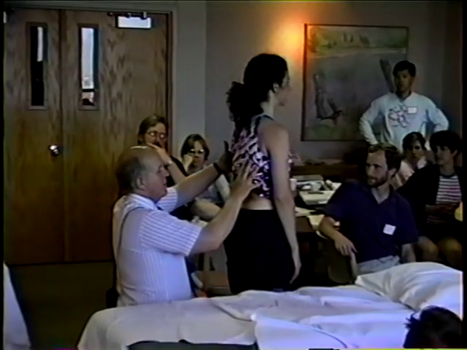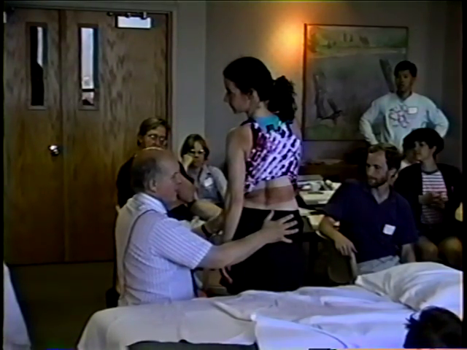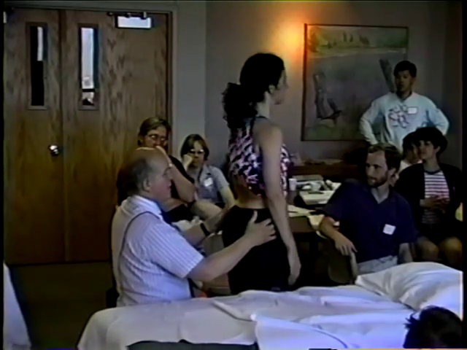Can you twist? This is quite useful as a hip test. I'm not so sure it's great for a back, but we can also do it sitting down and come the other way.